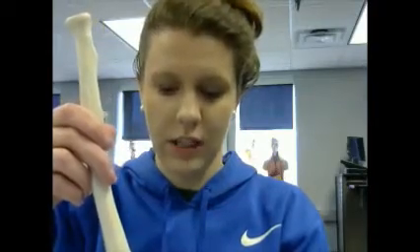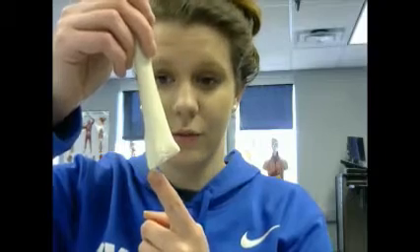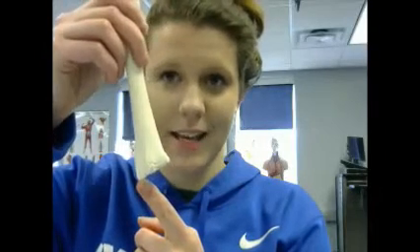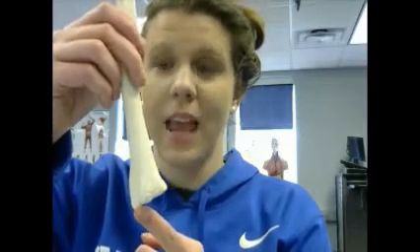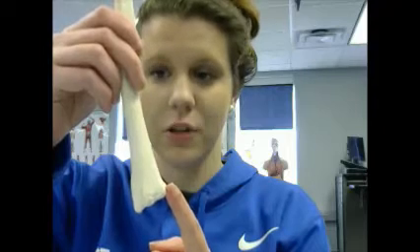To determine if this is a right or a left radius, you need to determine where the radial styloid process is. The radial styloid process is always going to be on the lateral side, and we know that the ulnar articulation has to be facing medial, so that it can articulate correctly at the joint.